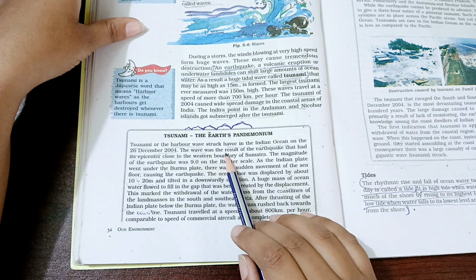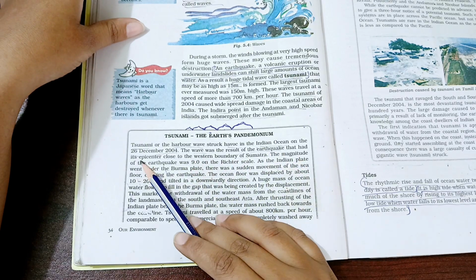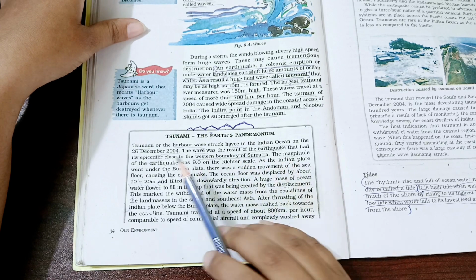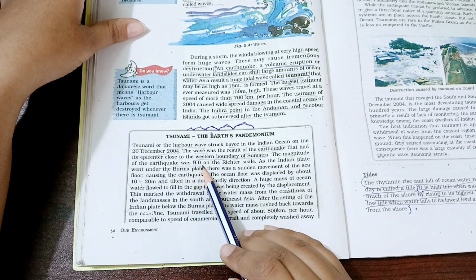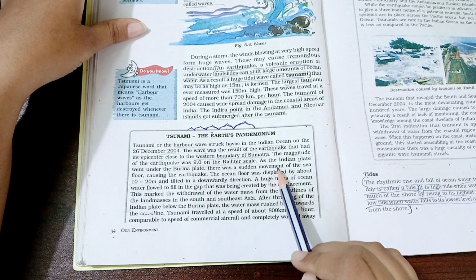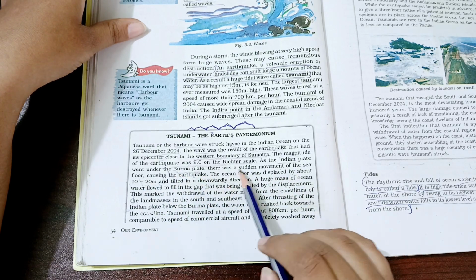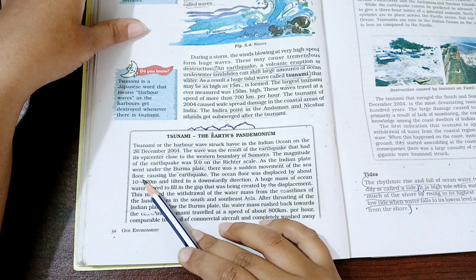The wave was a result of the earthquake that had its epicenter close to the western boundary of Sumatra. The magnitude of the earthquake was 9.0 on the Richter scale. As the Indian plate went under the Burma plate, there was a sudden movement of the sea floor causing the earthquake.